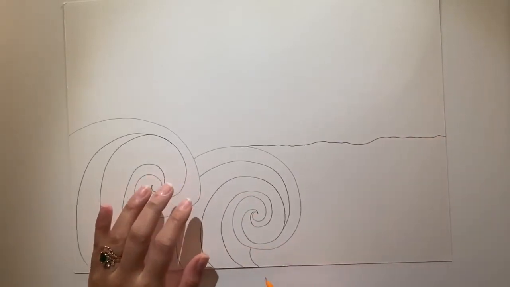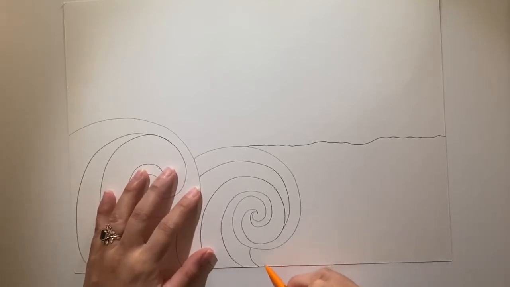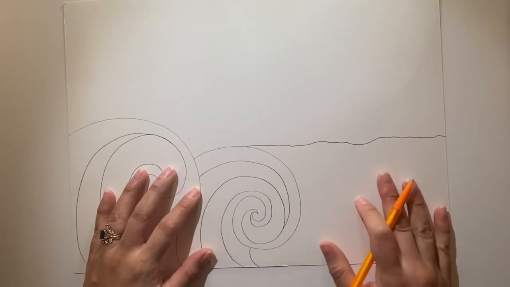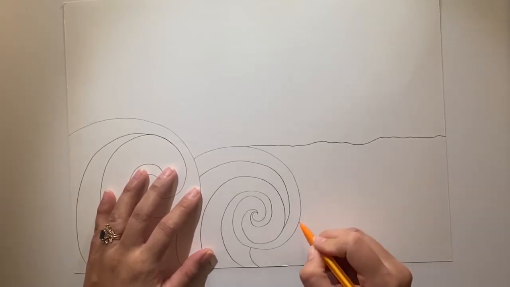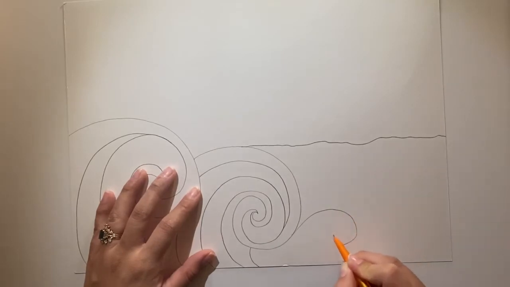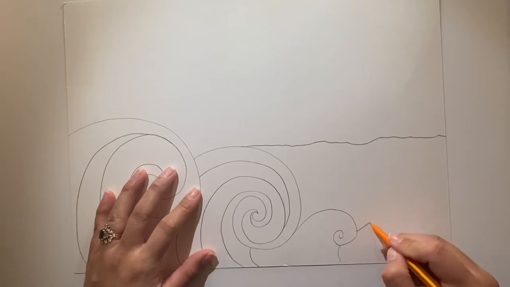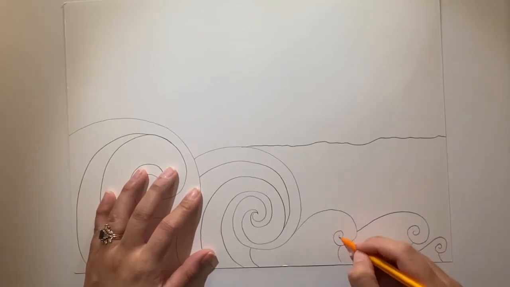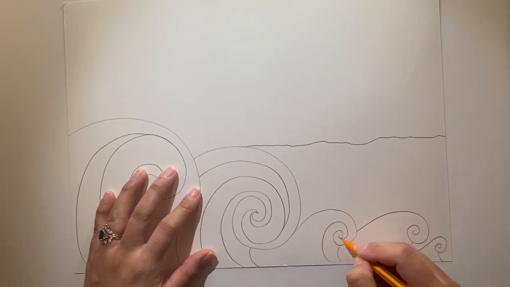Don't forget to also include some little waves as well. So you can start here at the bottom, or if you don't want to do waves, you can do flowers or whatever you like, but we're going to go ahead and continue with some waves. Start in the middle, do your little spiral, curve down. Same thing on the other side. Spiral, curve down, you can do a little baby wave. Spiral, curve down. Double up your lines if you like.